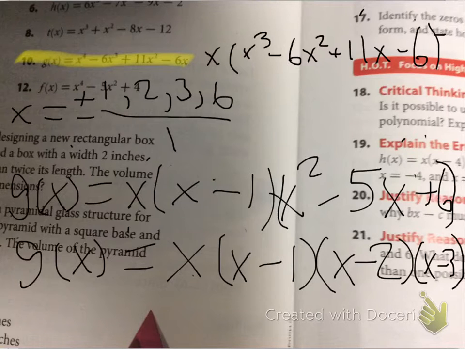Sorry about that, just some technical difficulties there. I just entered in the wrong number, but yes, it appears like they do match up. So the answer is g of x is equal to x times x minus 1 times x minus 2 times x minus 3. And so there you have it.